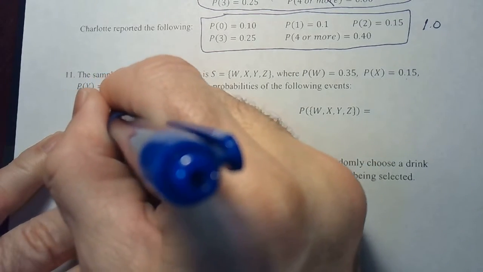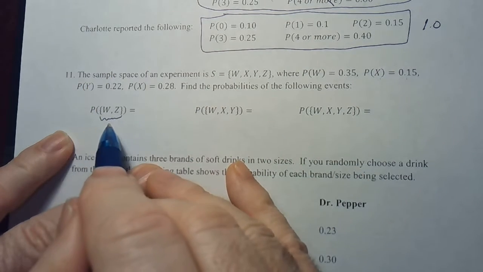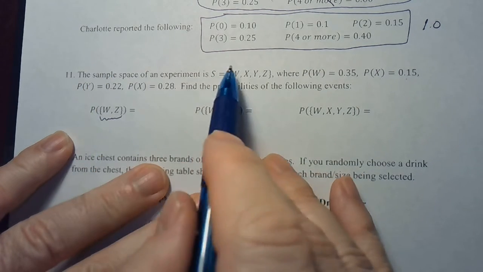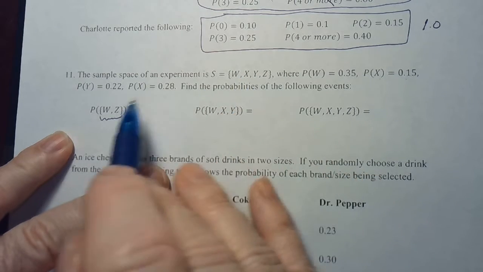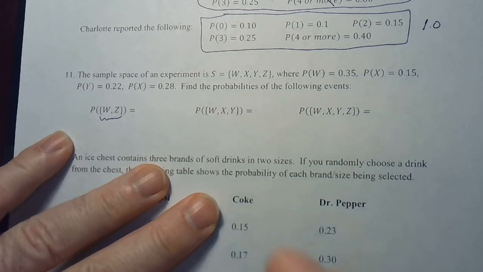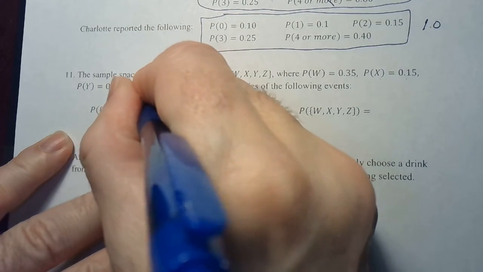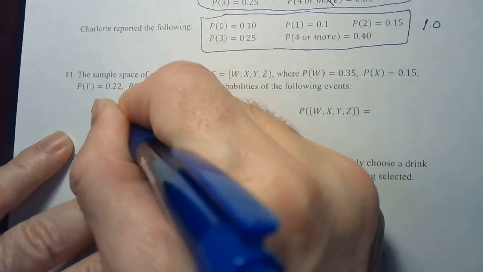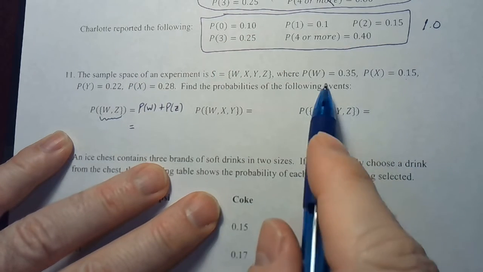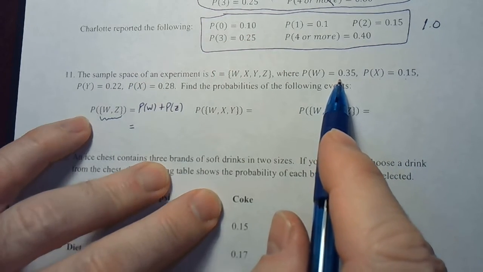Notice this is in squiggly brackets, so WZ is an event. It's a subset of the bigger set, the sample space. So it's an event. So all we need to do here is note that that's the probability of W plus the probability of Z. And let's see, W is 0.35.